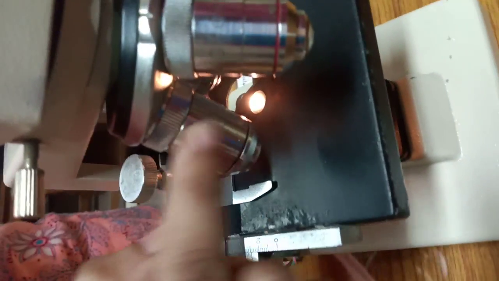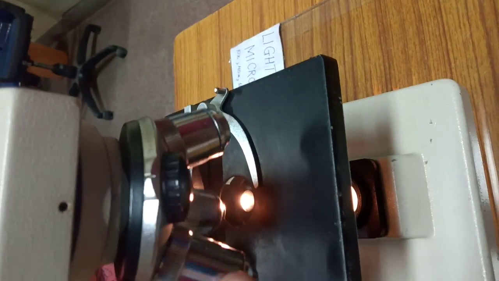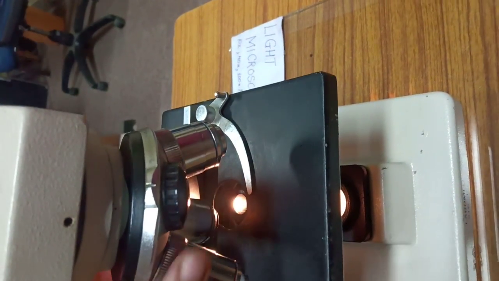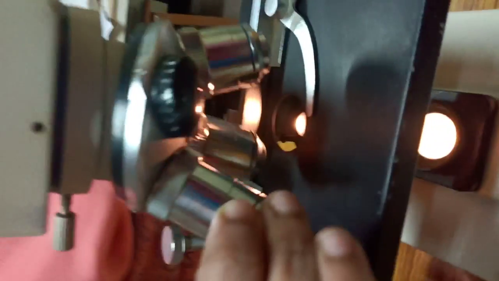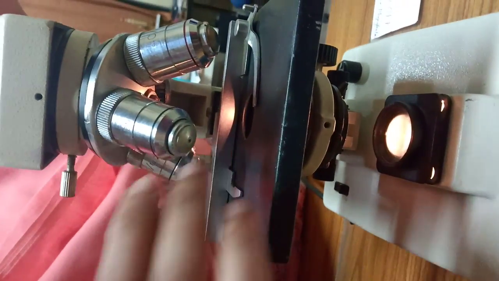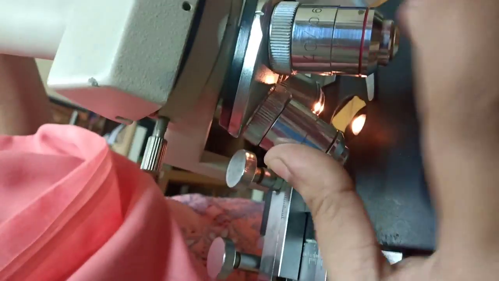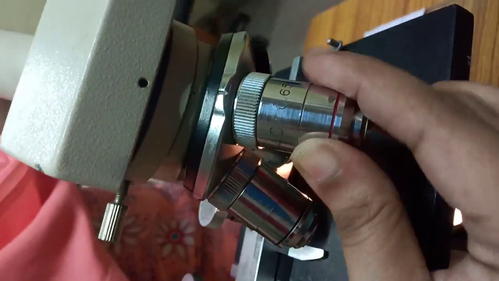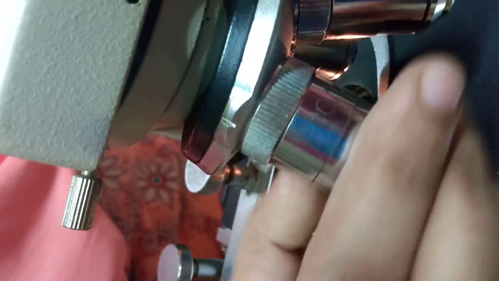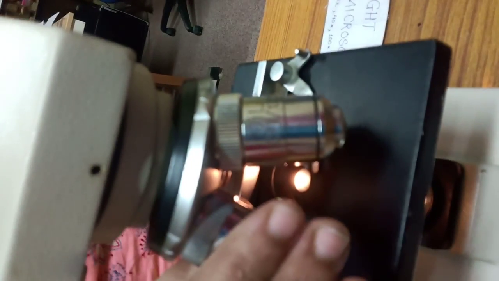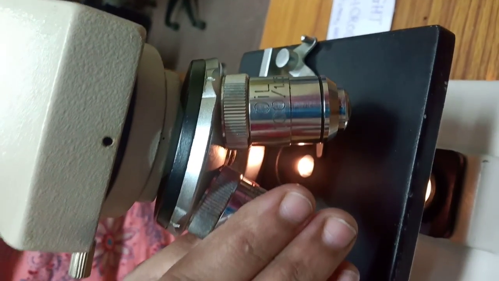Here you see 1, 2, 3 objective lenses of 10x, 100x and 40x magnification. You see 40 here, 100 and 10. So there are 3 objective lenses of different magnifications that are 10x, 40x and 100x.